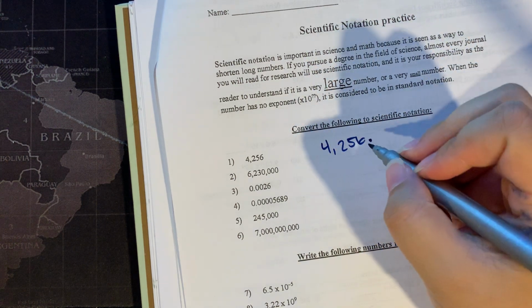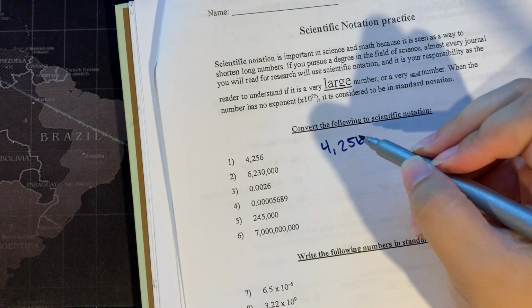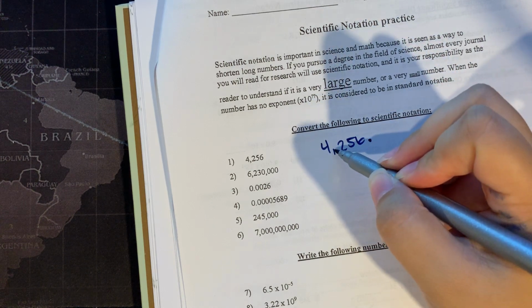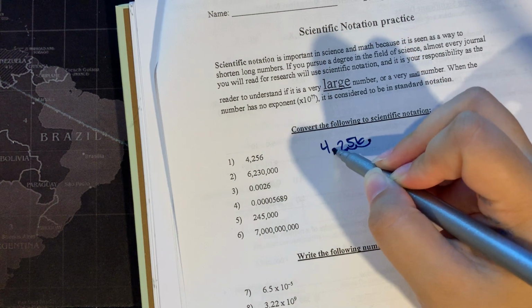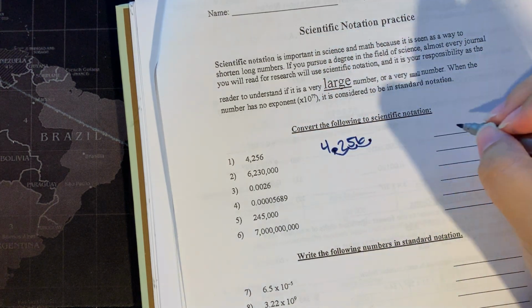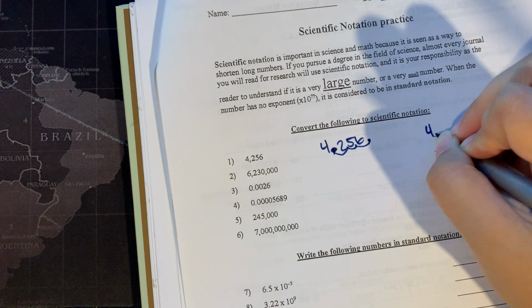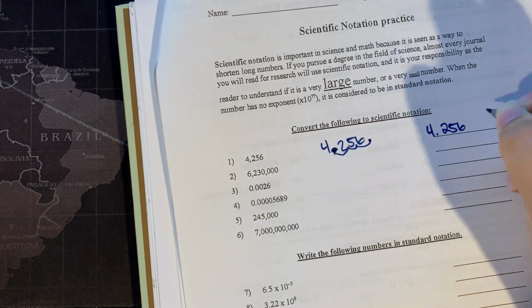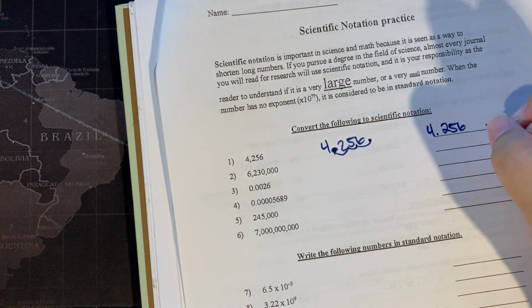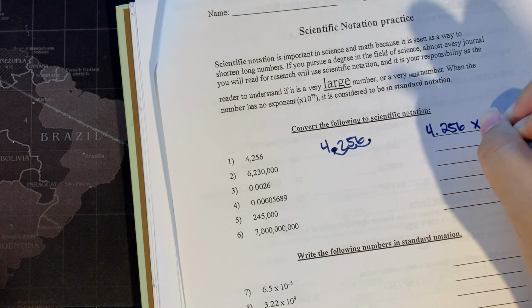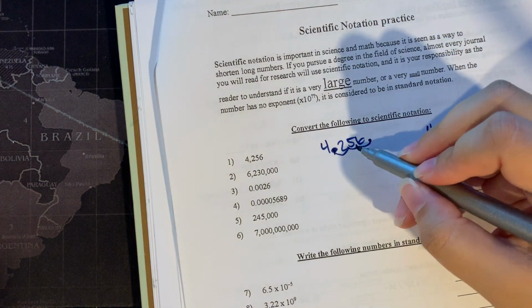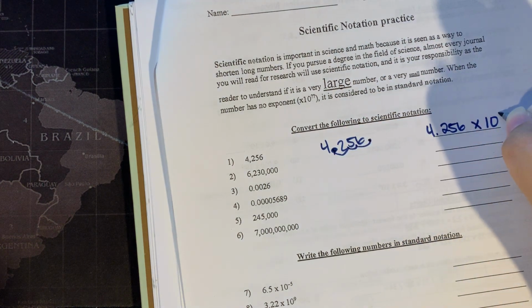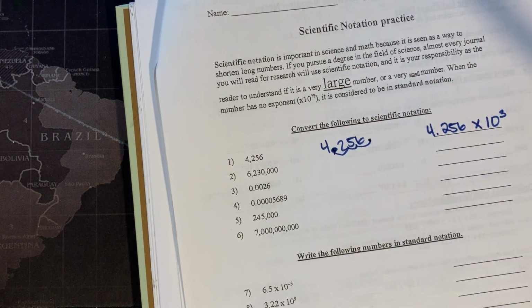So the only way I can do it is by putting my decimal point here. So I'll move it 1, 2, 3. Okay? So my new number is 4.256. And then scientific notation, you always have the times 10. Okay, and then how many times did you move it? 1, 2, 3. And that's your exponent.